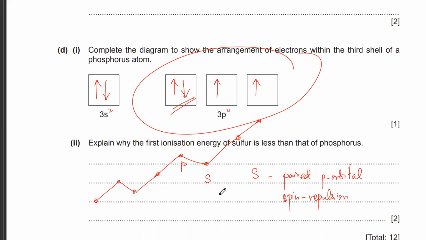नहीं सर, एक्चुअली वहाँ पे 3p लिखा है, 3px में सिर्फ नजर आ रहा है. अगर वो 3py में भी दो स्पिन पेयर्ड इलेक्ट्रॉन है तो हाँ, उसमें भी स्पिन पेयर रिपल्शन होगी, लेकिन फिर उसमें और सल्फर में कोई फर्क नहीं होगा, क्योंकि वो स्पिन पेयर तो कॉमन फैक्टर हो गया ना. तो फिर सल्फर से आगे इसमें डिफरेंस क्यों नहीं आ रहा?